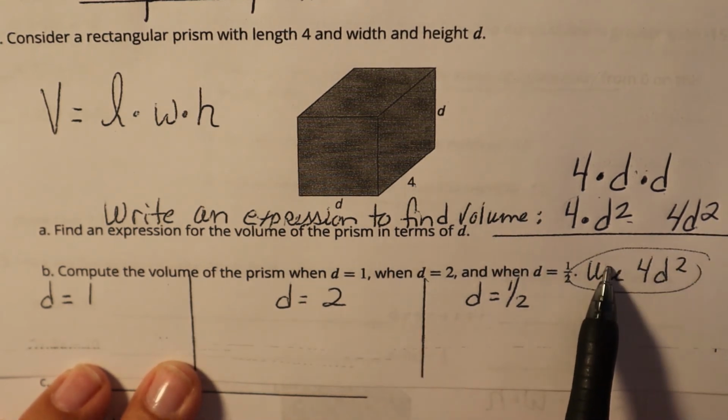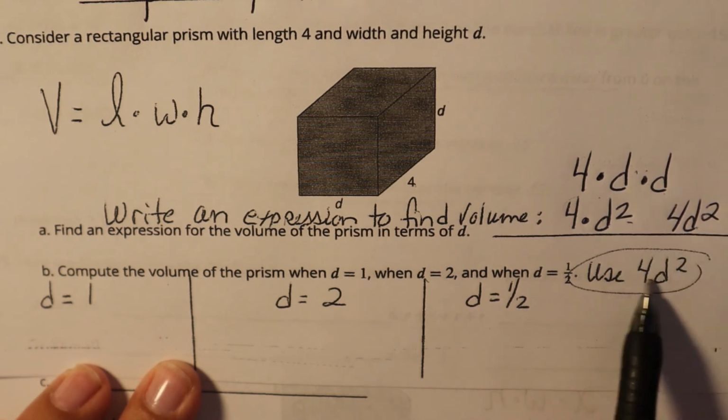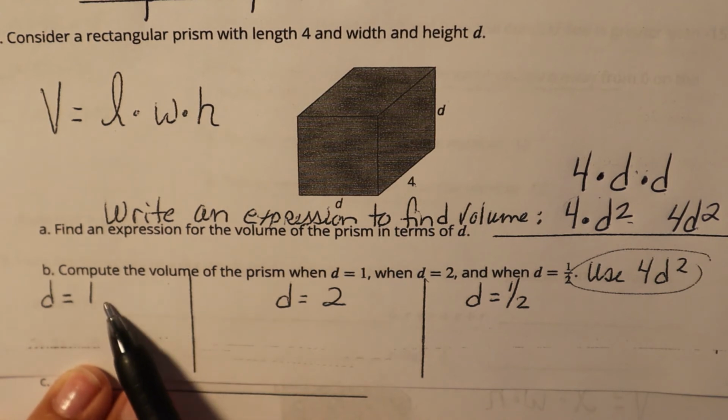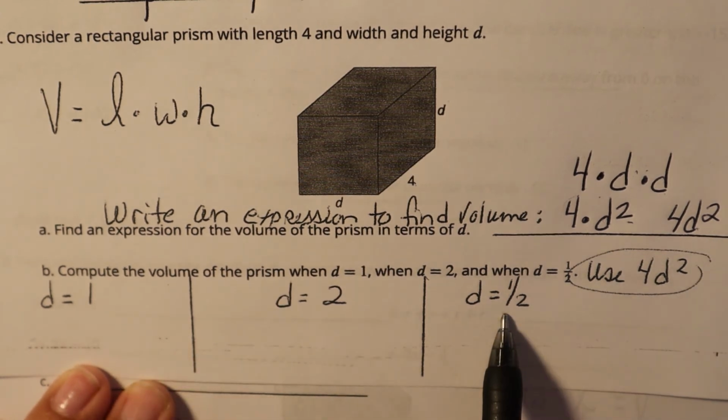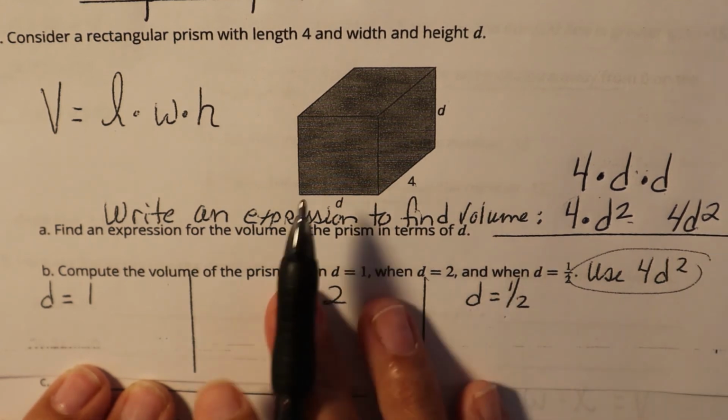So in part B, we're going to use this most simplified expression to solve when D is 1, D is 2, D is 1/2. So you should have just plugged these numbers into this formula to get your answer.